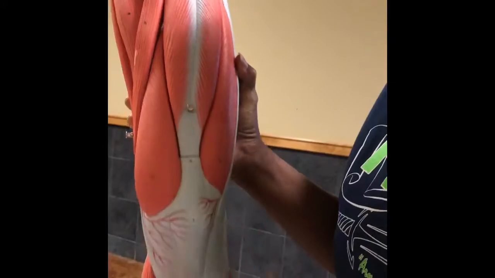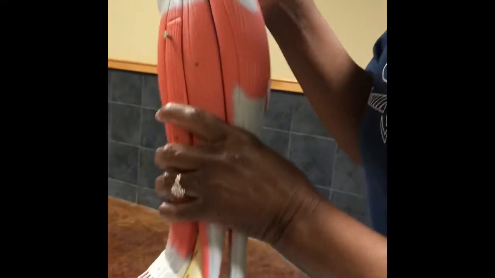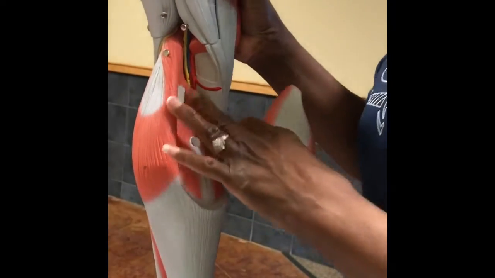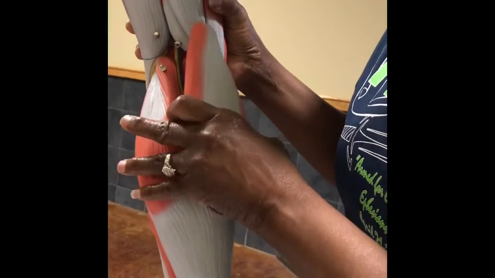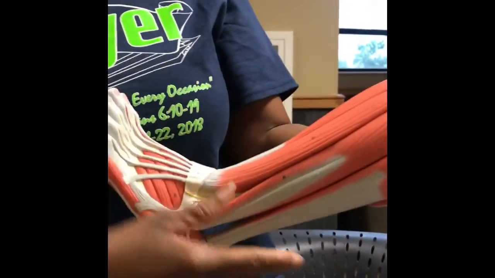Then you have the fibularis longus, it's right here. You have the gastrocnemius, this part right here at the top. The soleus is on the inside, underneath here. And then you have the tibialis anterior, which is right here.